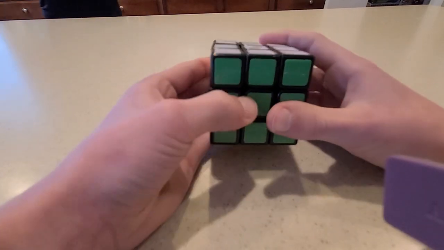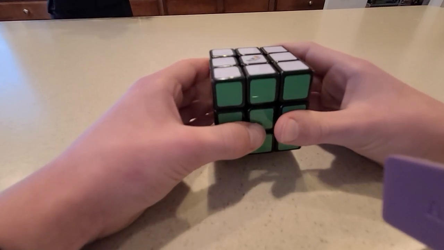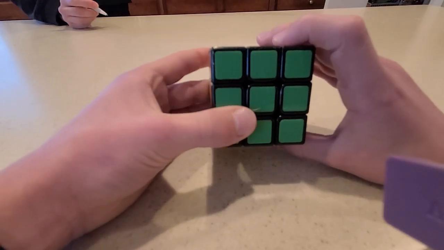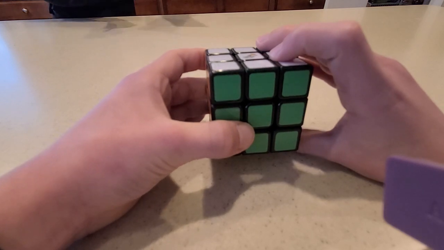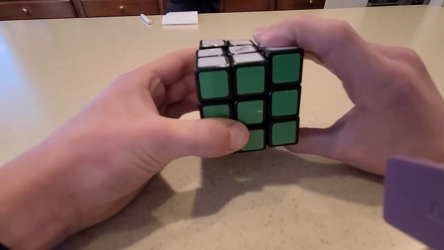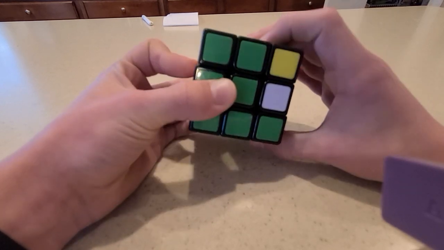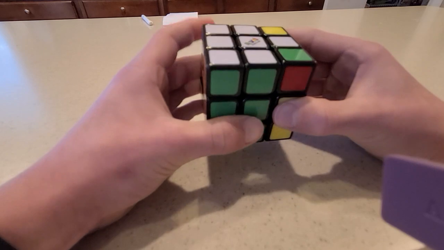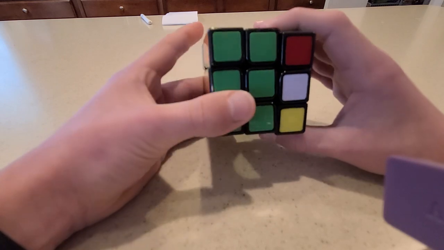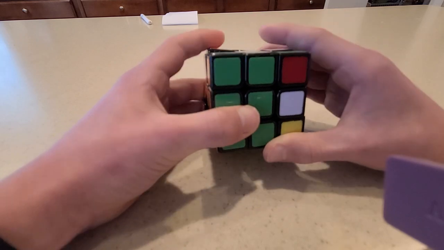Now, we are going to use a certain algorithm for this. I'm going to teach you the right hand algorithm, which we will be using a lot in this video. It goes: we turn the right side up, the top to the left, the right side down, the top to the right, the right side up, top to the left, the right side down, the top to the right. We don't have to do that many times. I'll tell you when to do that algorithm, but you will have to memorize it for some parts.